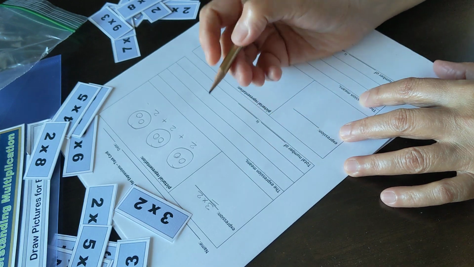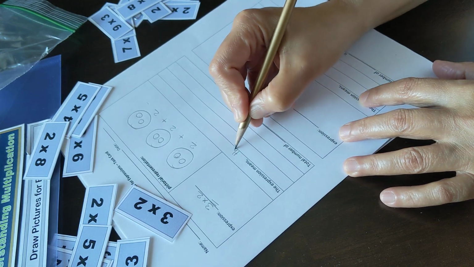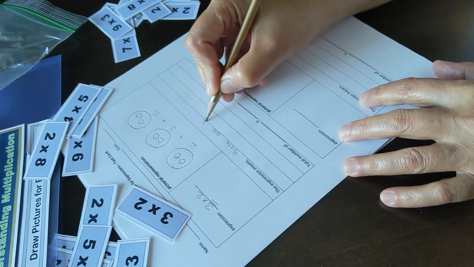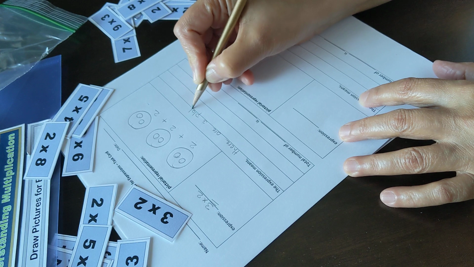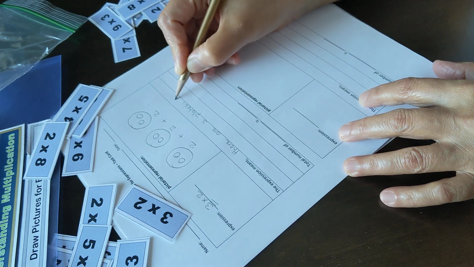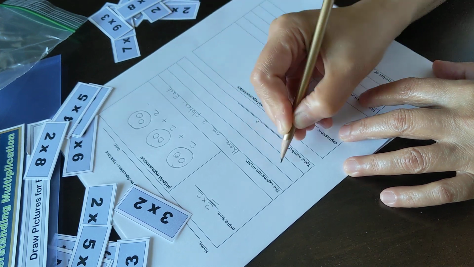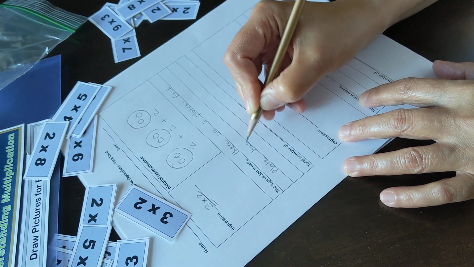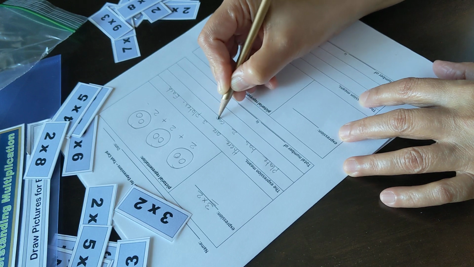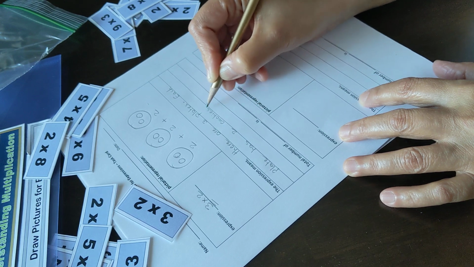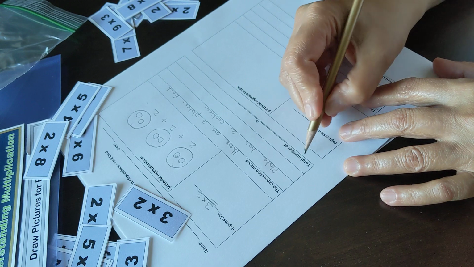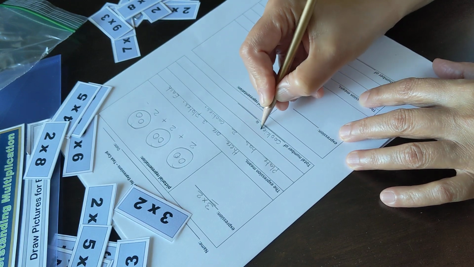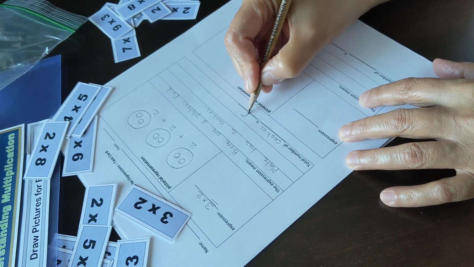The expression means there are 3 plates. Each plate has 2 cookies. And the total number of cookies is 6.